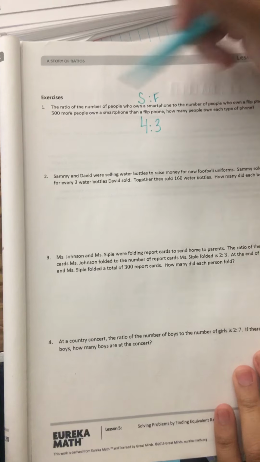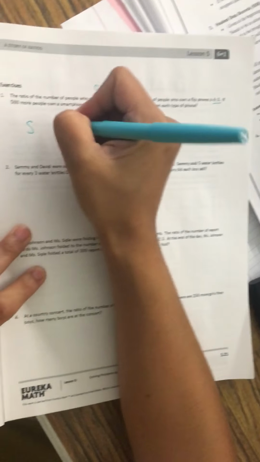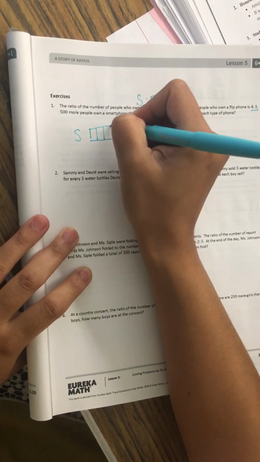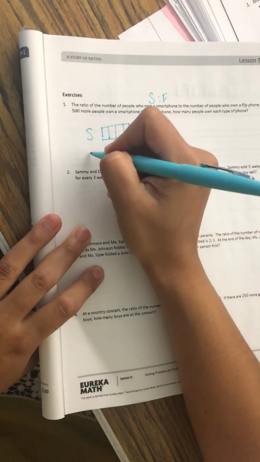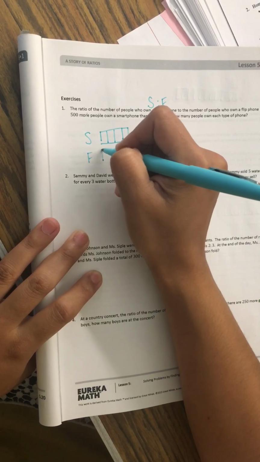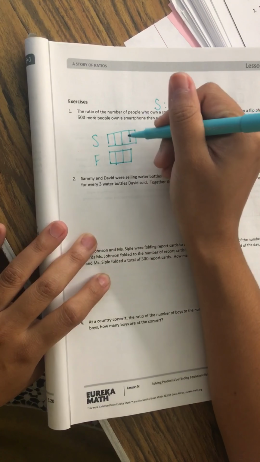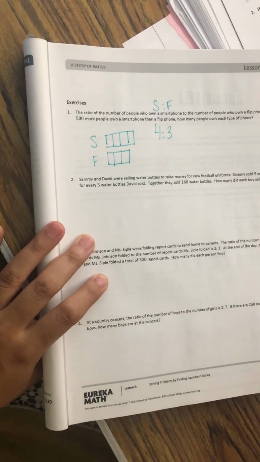So now that my ratio is labeled, I want to draw my tape diagram. So my smartphone is going to have 4 units. My flip phone is going to have 3 units, and keep in mind the 3 should be the same size and shape as the units above it.